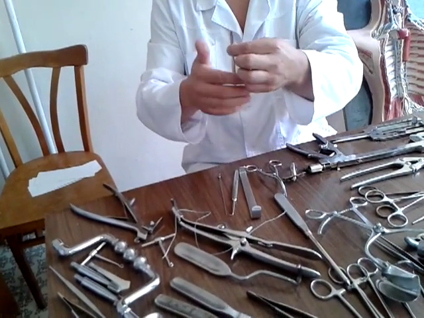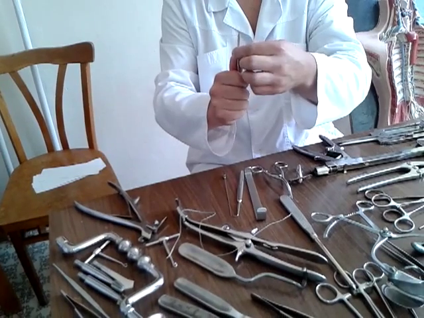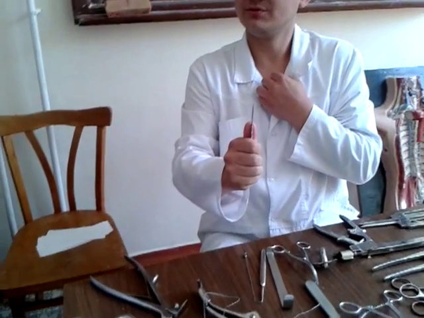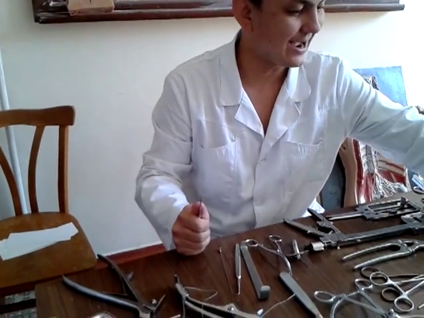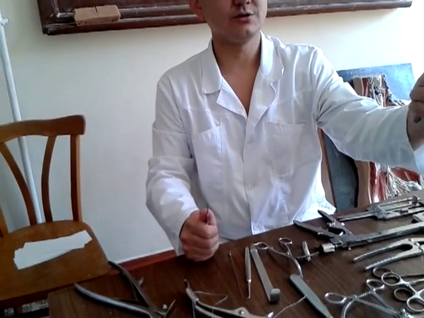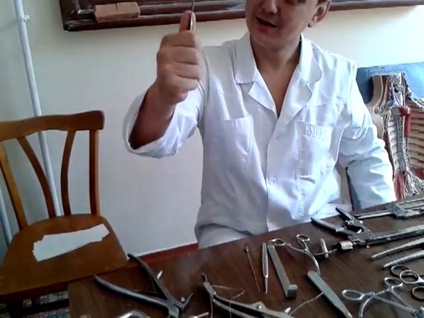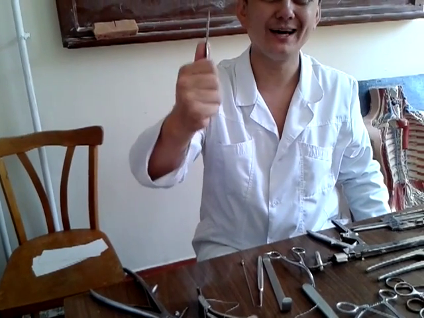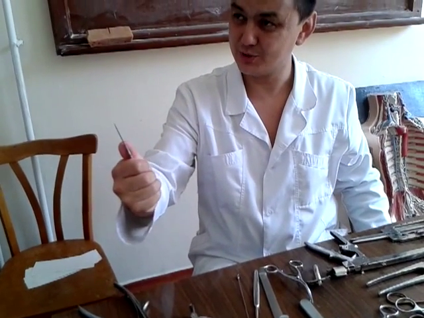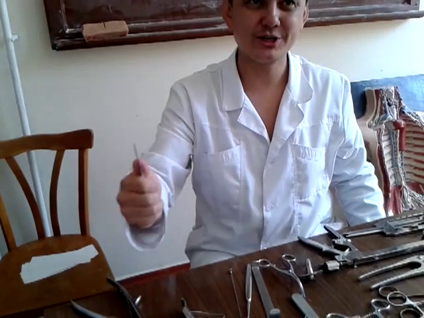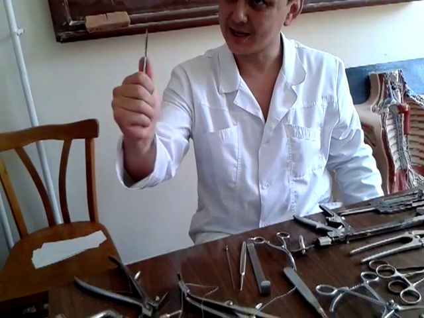The thumb is on the neck and the cutting part faces you. The knife for amputation can also be held in the same position, but for holding the scalpel we have another position, known as the amputation knife position for the scalpel.